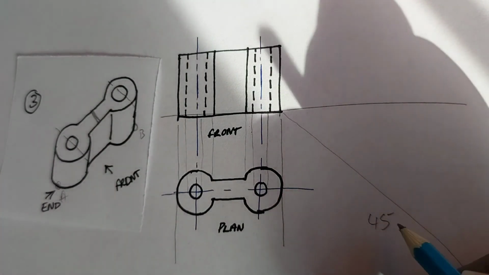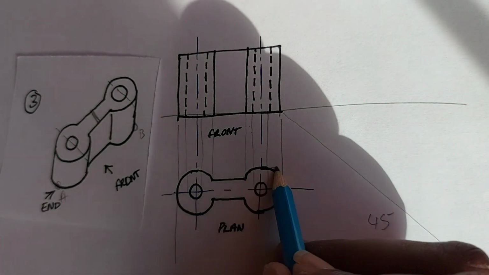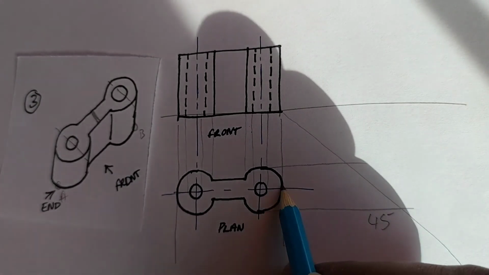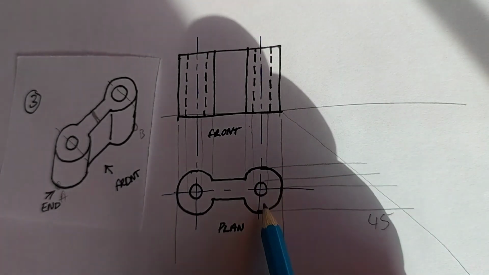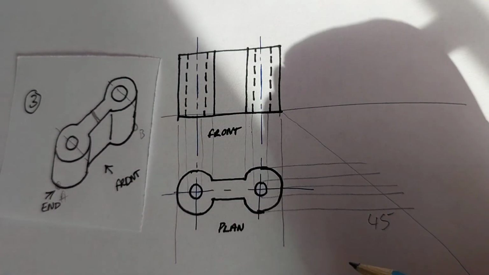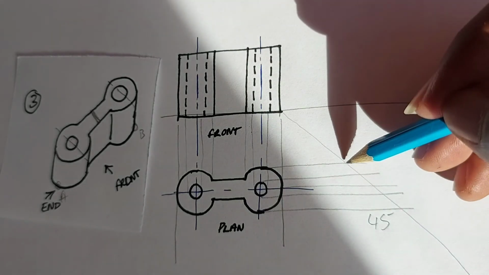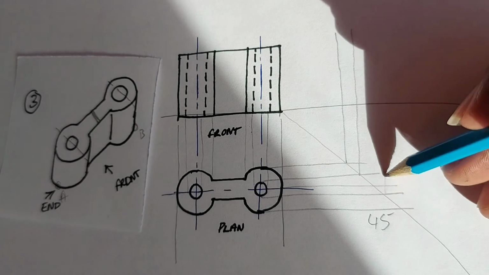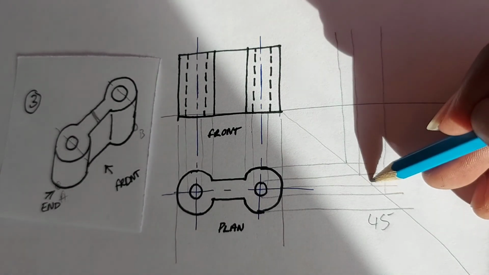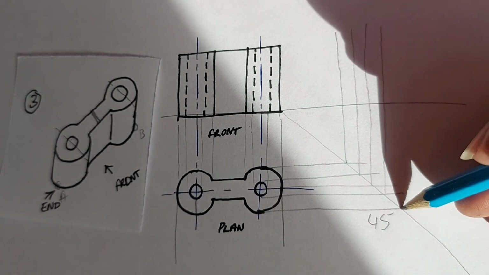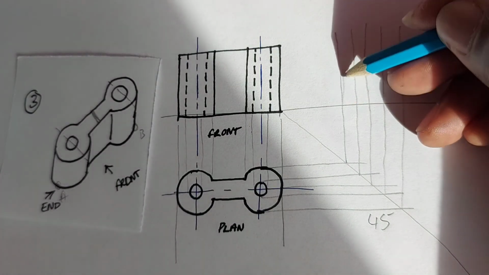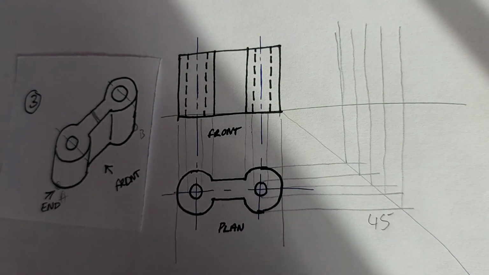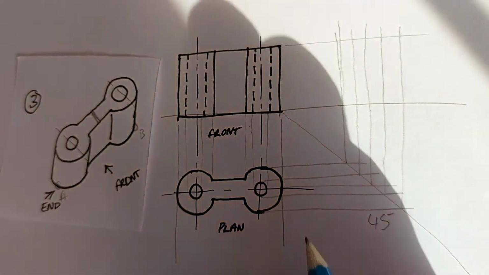So that 45-degree line is there. I'll project across my points. You will realize as well that I am projecting across the hidden lines. Then I'm going to project upwards. So all of the points are projected upwards. Now I'm going to project across.